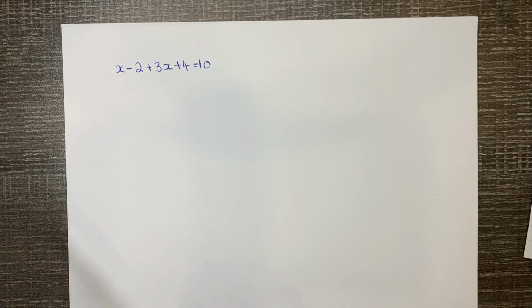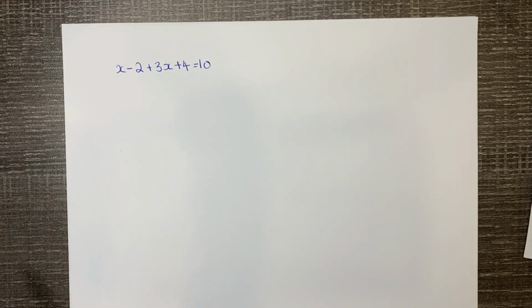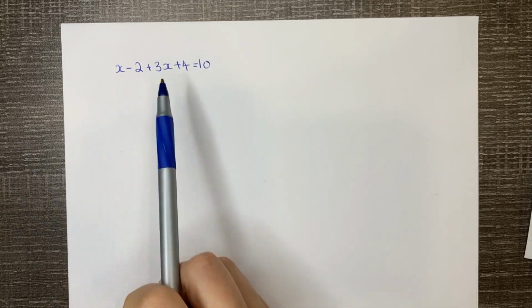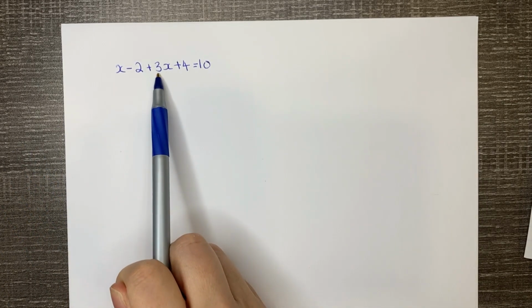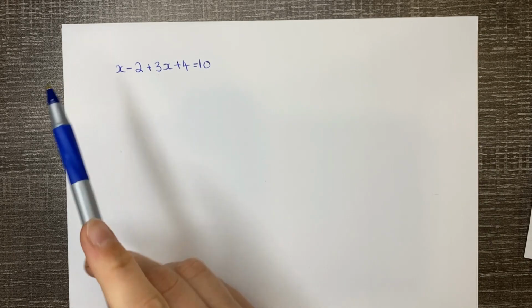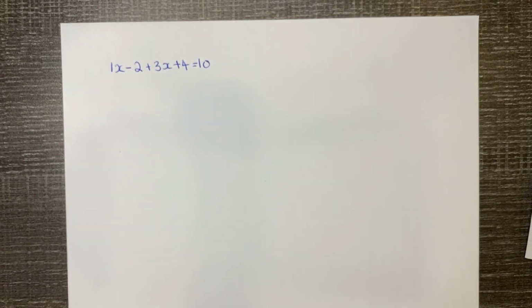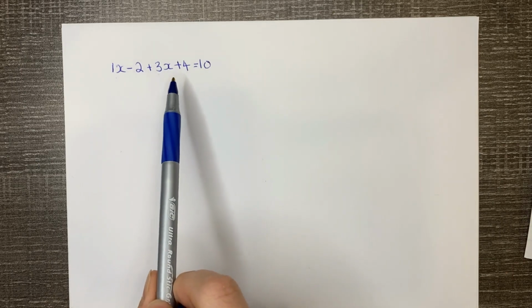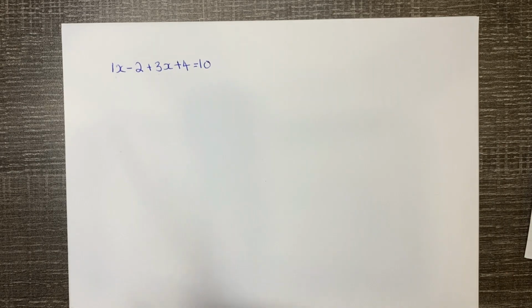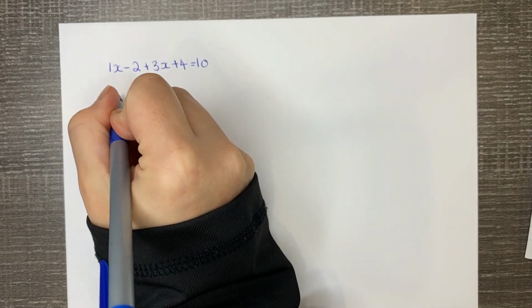So in this case, we have an x. And remember, the coefficient is always the number preceding the variable. So here, the 3x, the coefficient is 3. When we have no number in front of the x, there really is an invisible 1. So it's like 1x. So we have 1x plus 3x. Those are the like terms, which is going to give us 4x.